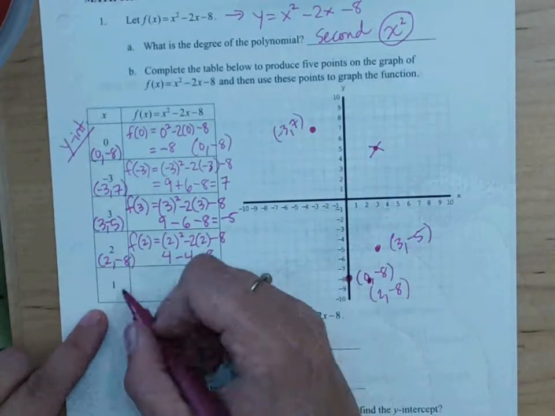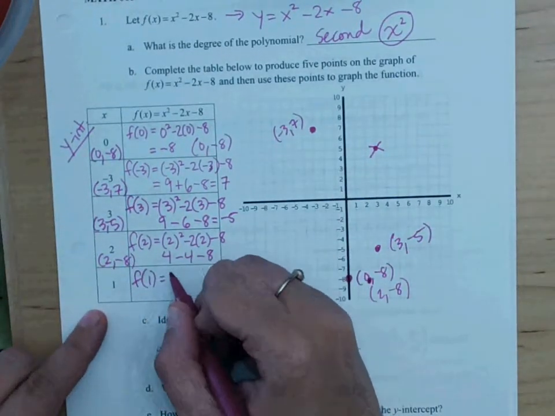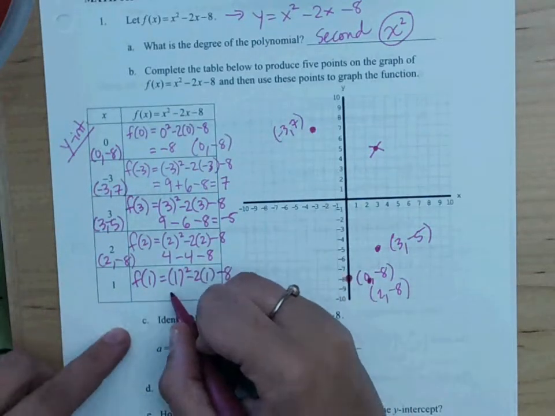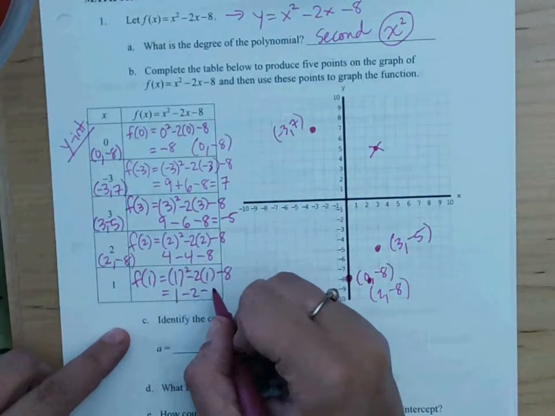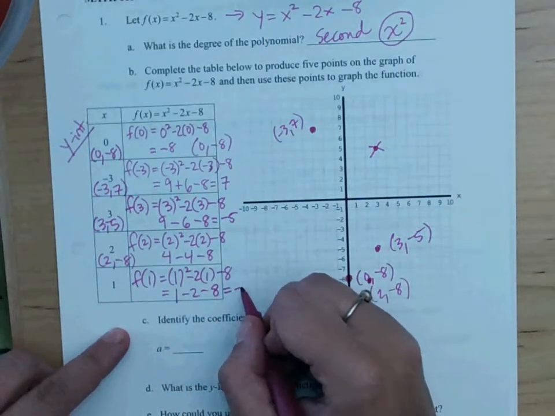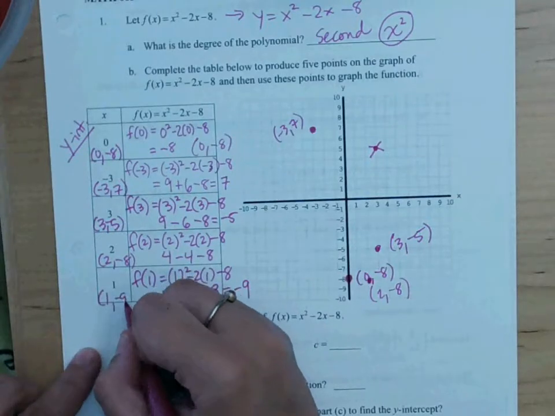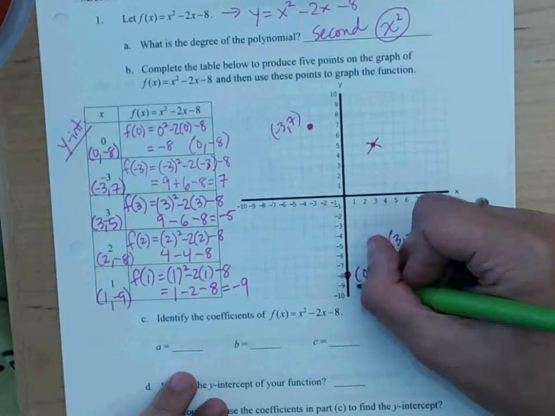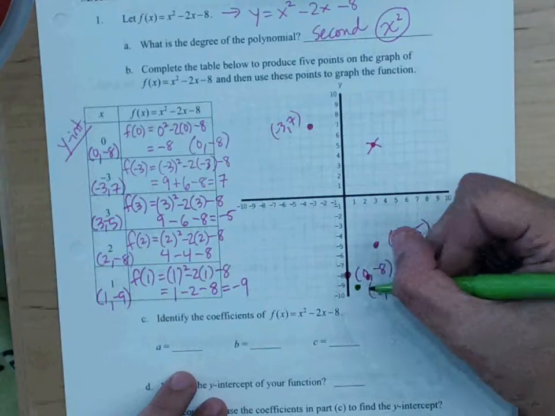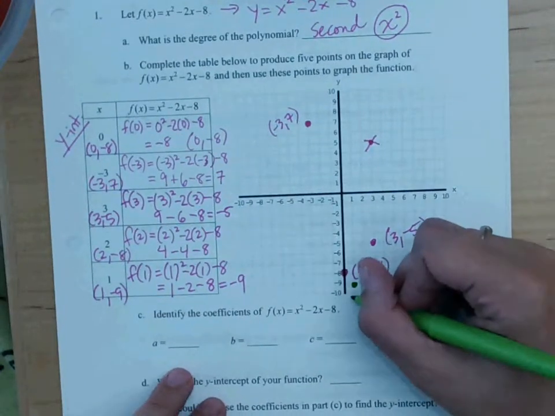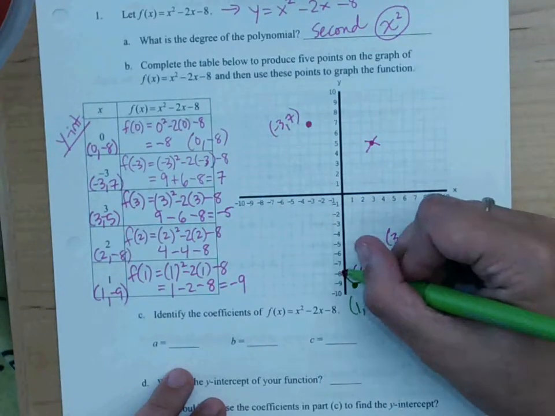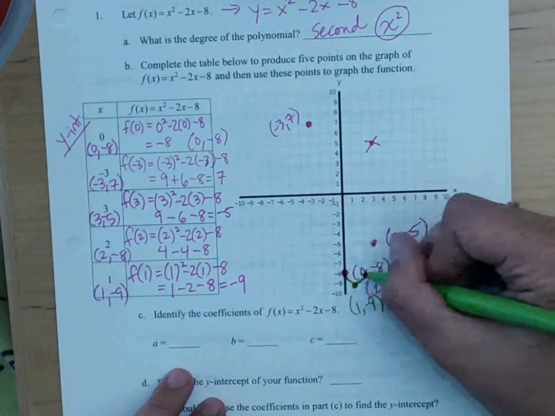Okay, and now 1. Let's plug in 1. F of 1 is 1 squared minus 2 times 1 minus 8, which equals 1 minus 2 minus 8, which is negative 9. We have 1, negative 9. Thanks for being so mathy. And I will change colors so you can see. This is another special point right here. And do you know how I know what is this point called? This one, 1, negative 9. It's the vertex, because you see that these 2 points are symmetrical.